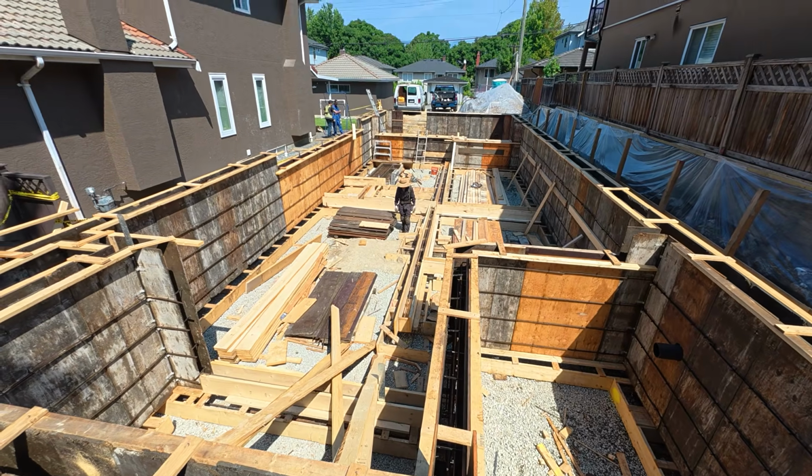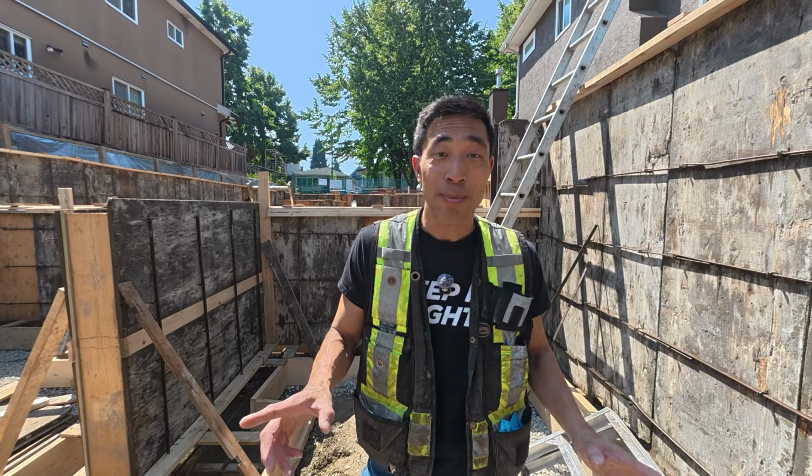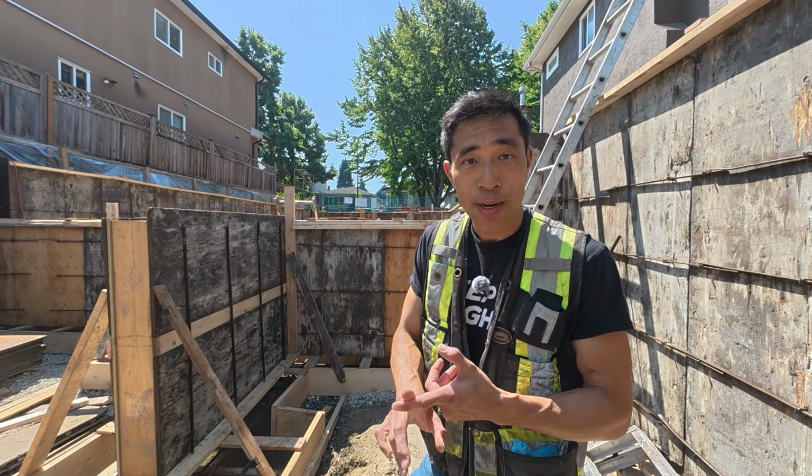So what's next? We pour concrete. When's it happening? Tomorrow morning. Did we pass inspections? Absolutely. What do we need to pass inspections? The engineer letter. We also need an updated geotech letter.